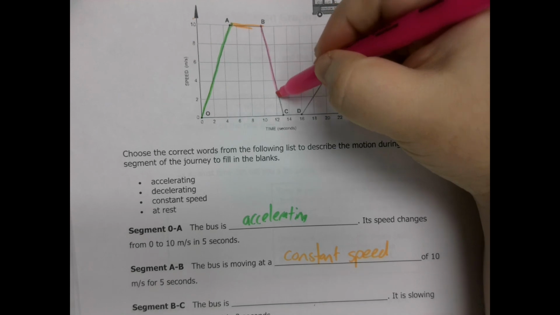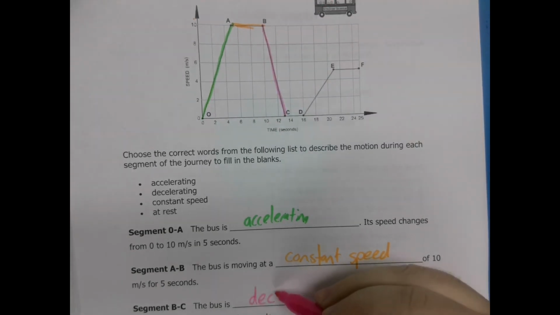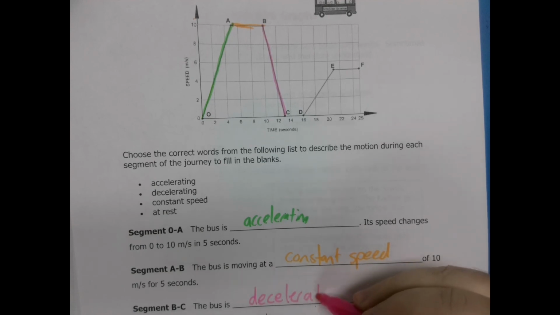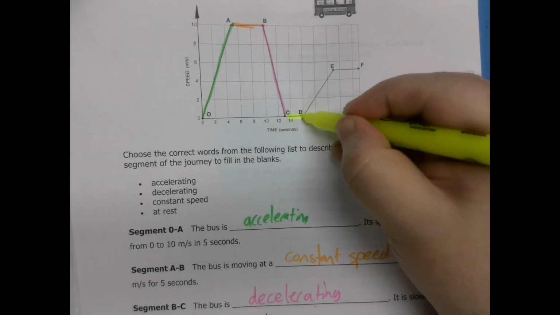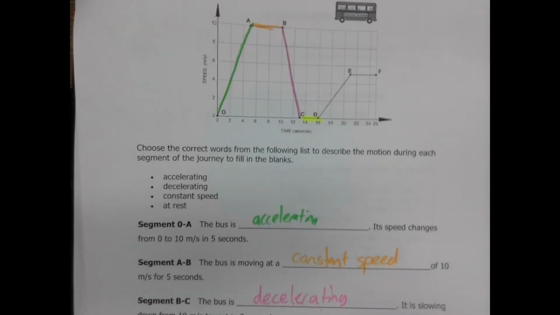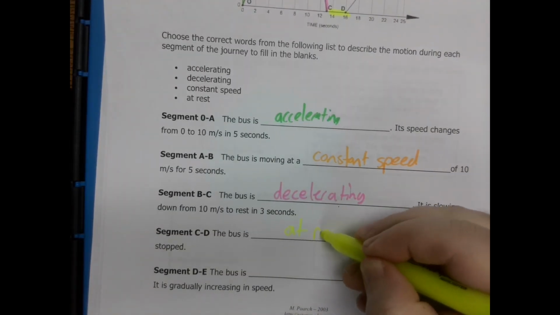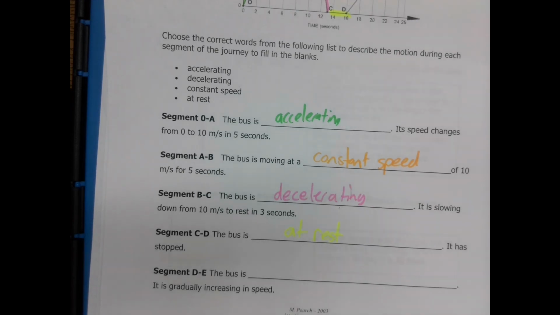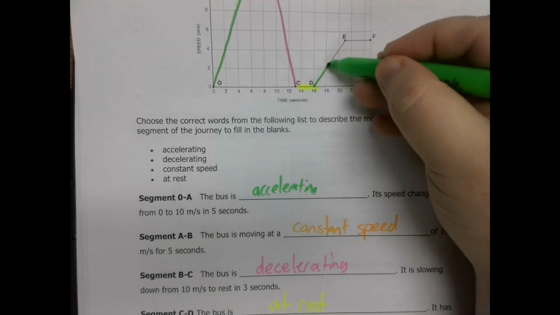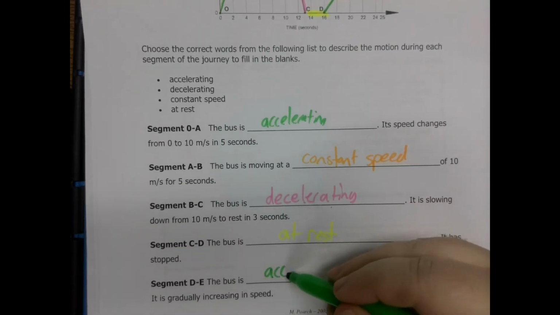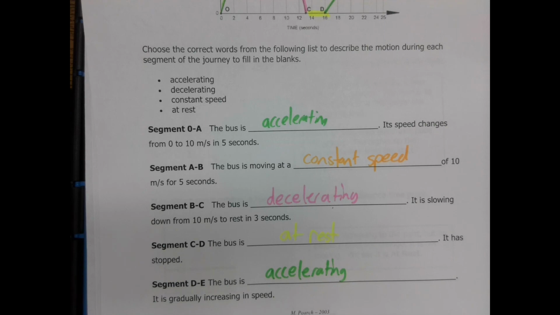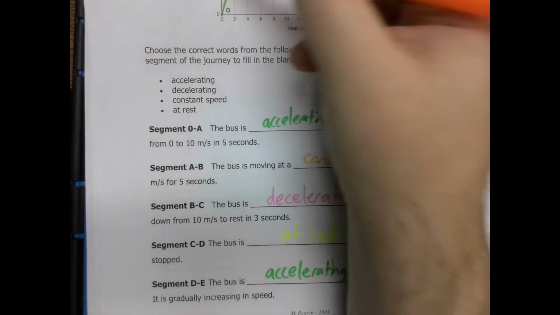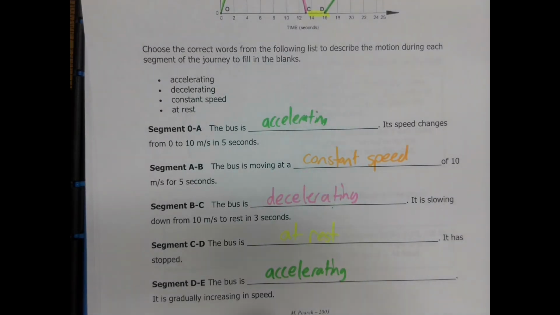Between B and C, and between C and D, so speed is 0. So it is at rest. And between D and E, and what is it doing between E and F? Constant. It's a constant 5 meters per second. At rest would mean 0.